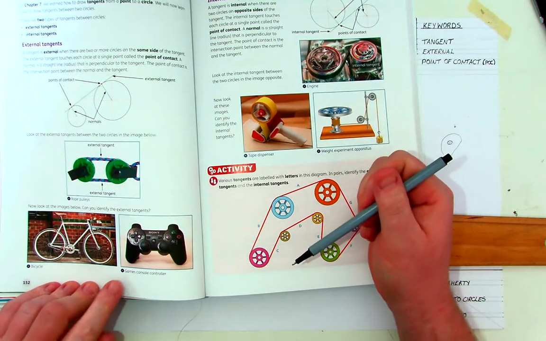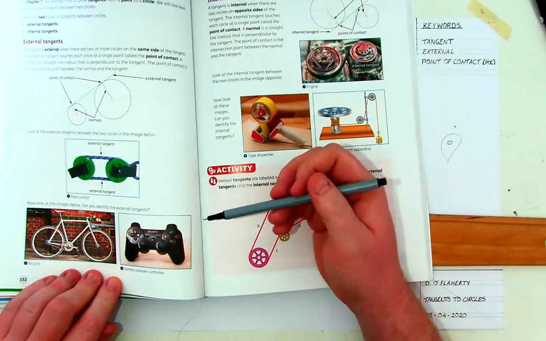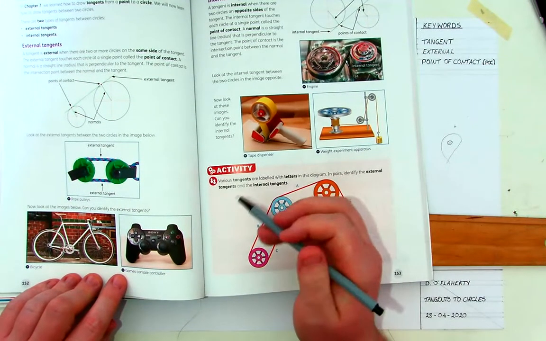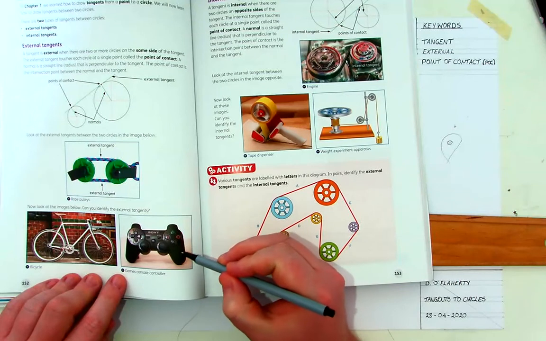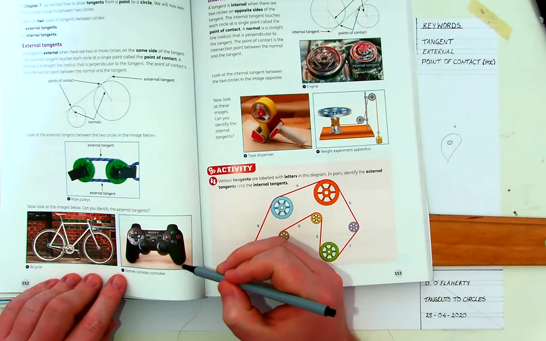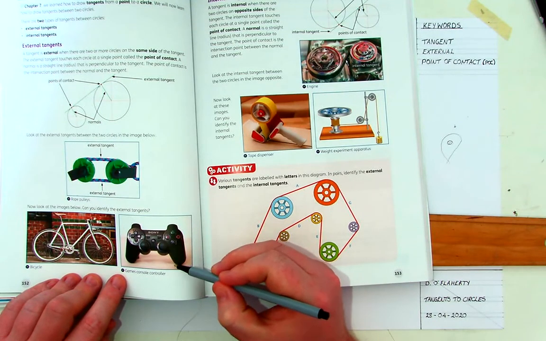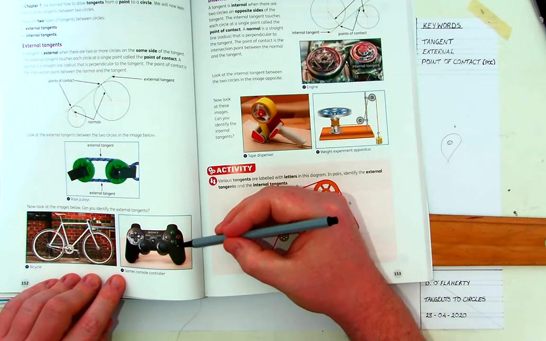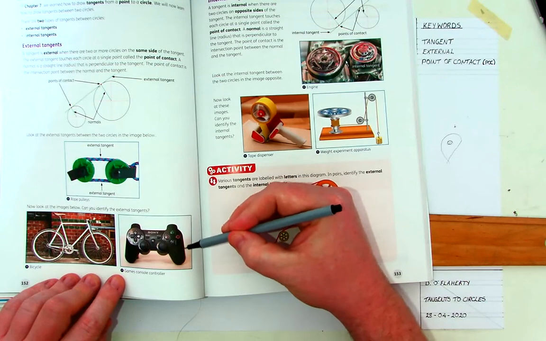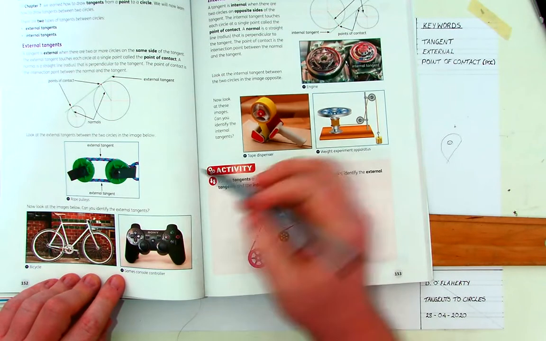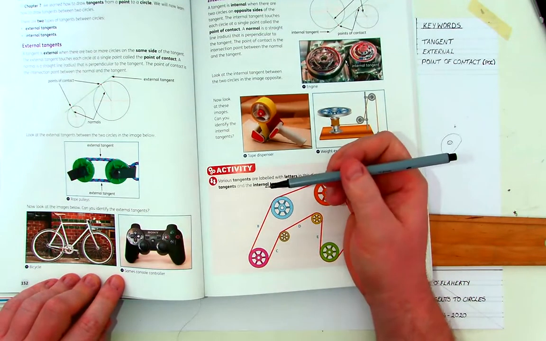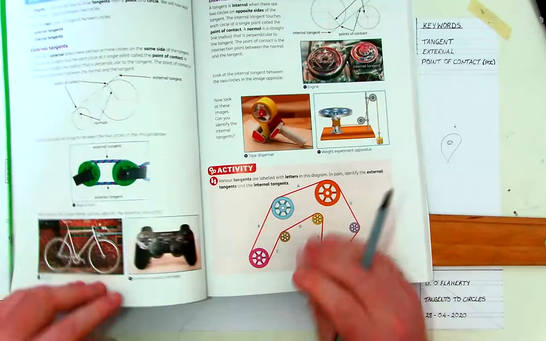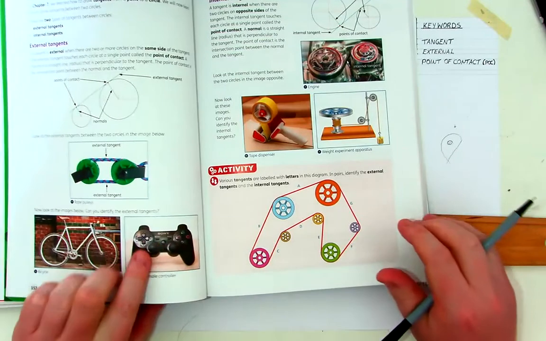Alright? Here in our PlayStation 4 controller, it's a little bit harder to spot, but you can see there's a circle here that isn't all there, but you can see that's an arc of a circle, so that's going to be a full circle. And you can see a circle here where the buttons are contained. And you can see there's a line on the outside here joining the two circles. See that there on the outside. There's probably a few more. See if you can spot a few more, but they're the two external tangents that we're talking about. Alright? So that's what an external tangent is.